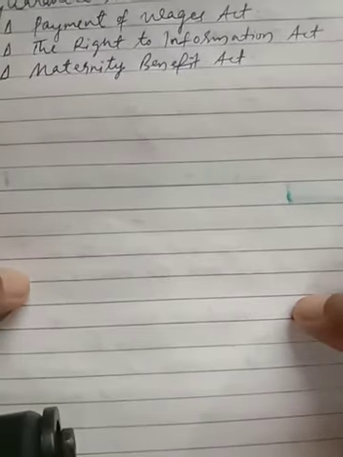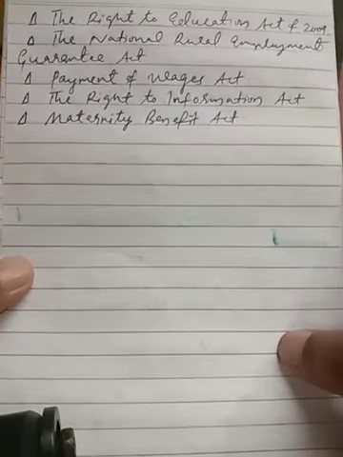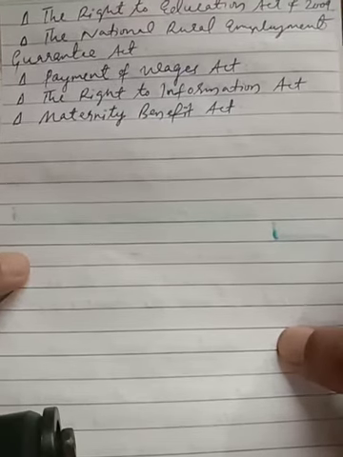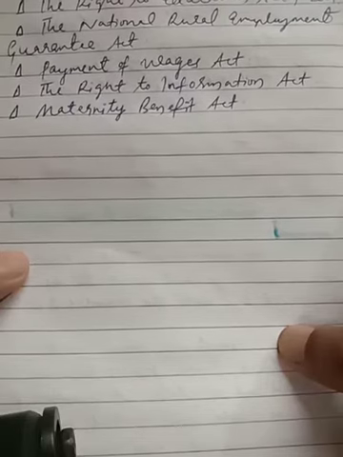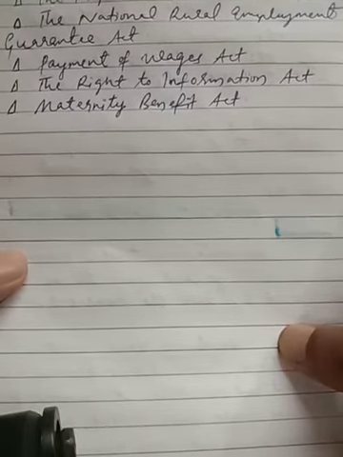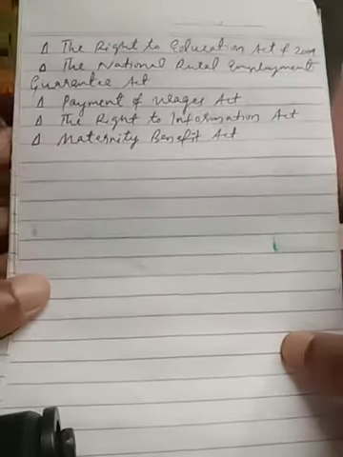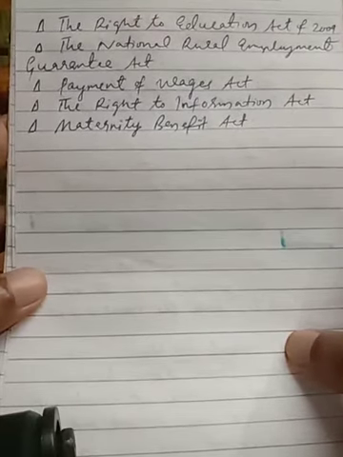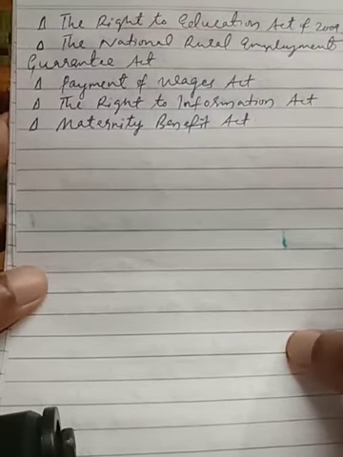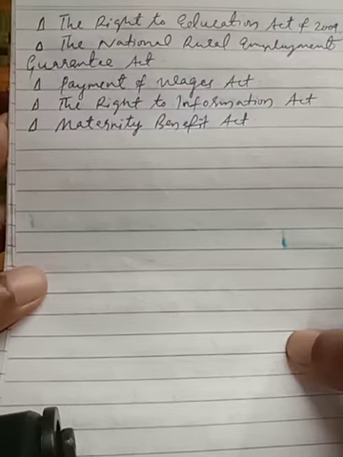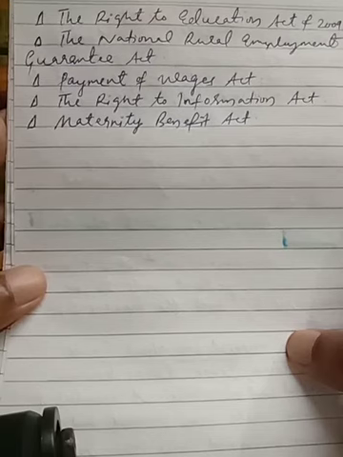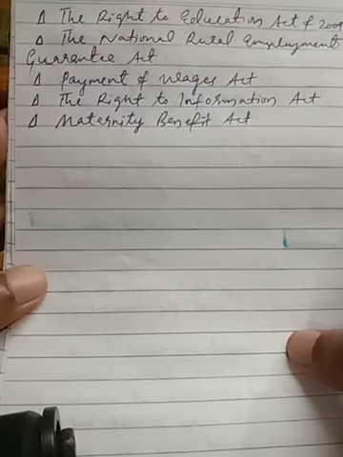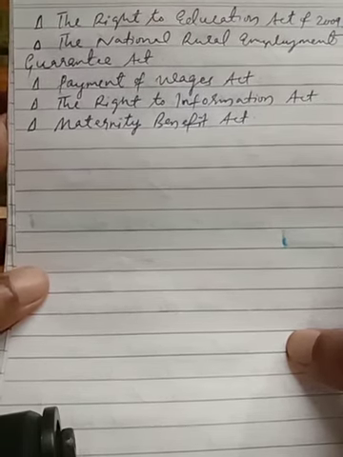First one, new laws. Right to Education Act of 2009, which guarantees free education for children between 6 and 14. Next one is the National Rural Employment Guarantee Act, which provides 100 days of employment to the poor. Next new laws, Payment of Wages Act, which fixed the wages of workers.